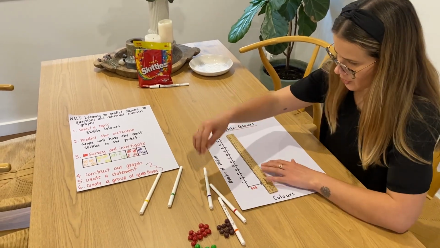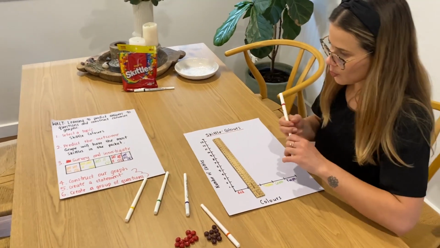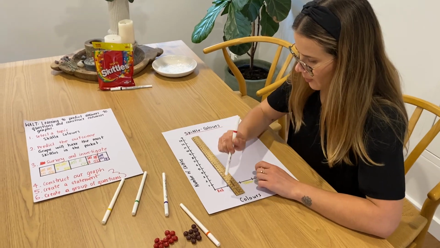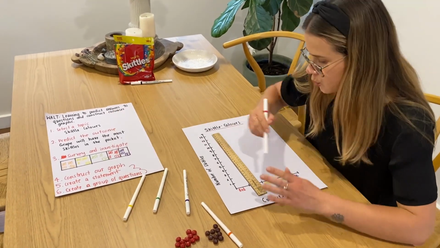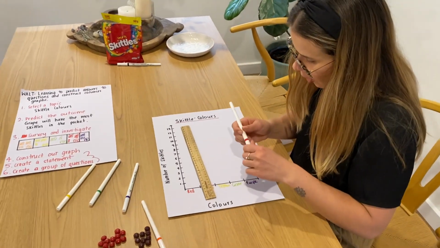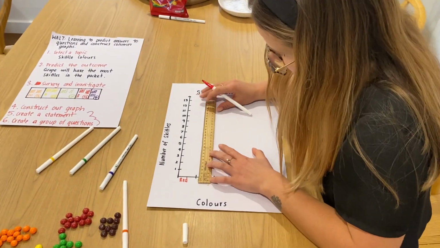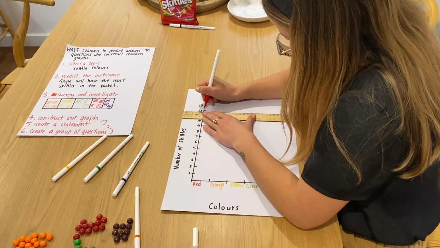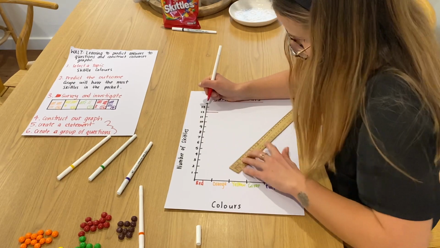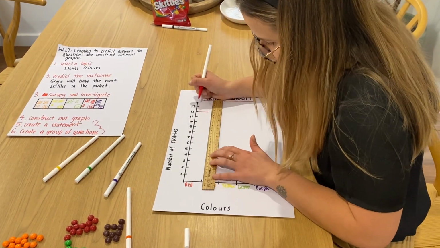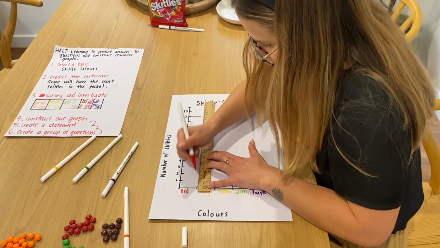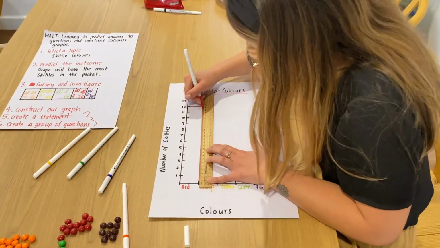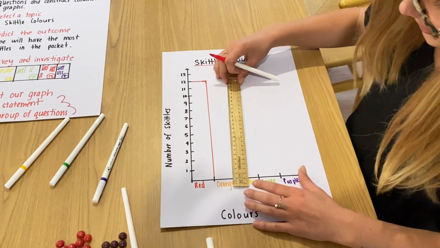I do not want you to see this done without a ruler. You need to make it neat. So we're going to start with red. So we're going to use our data, 12. So I know that my red column has to go all the way up to 12. So I know that it has to be along here. I'm going to measure. Again, if you have your lined maths paper, this makes it so much easier.